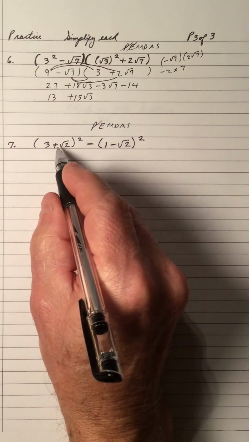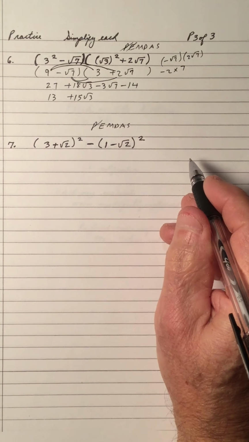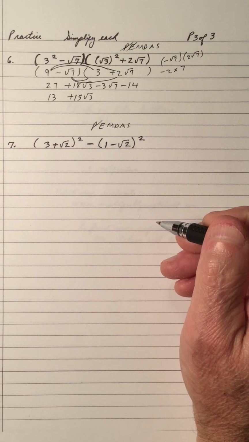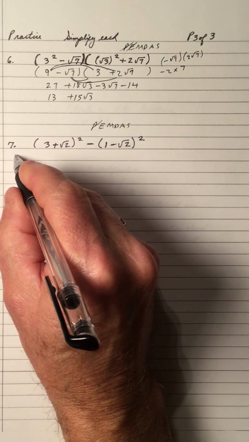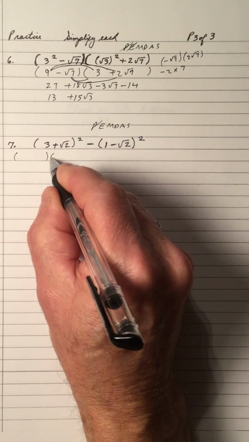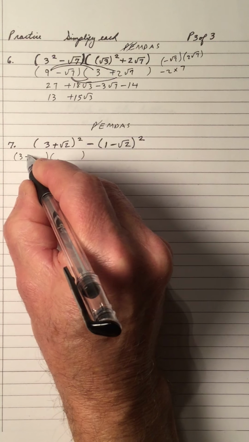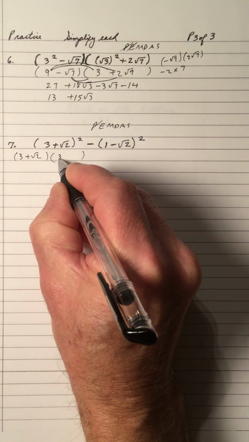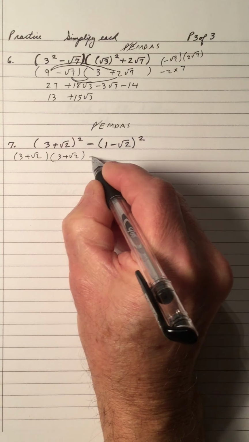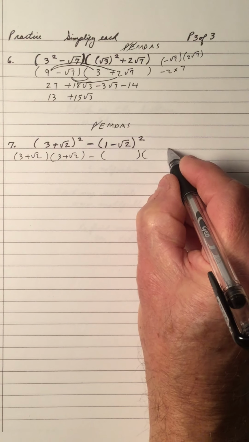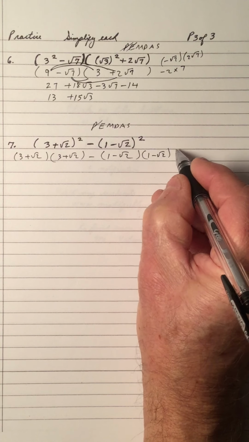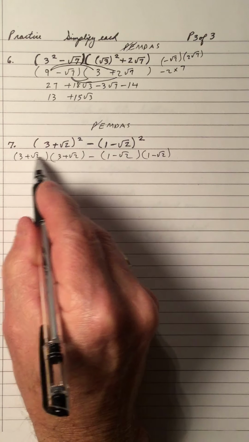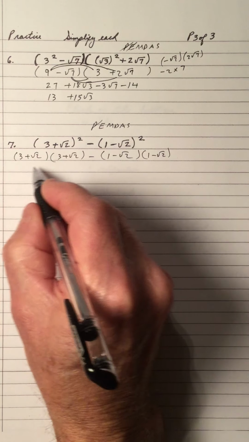Now I have to square both of these. Which way do you want to square it? By the pattern or by FOIL? Some people like to write them down twice, so I'm writing them down twice to make sure I don't make an error. When you square, you multiply by itself. Now I'm going to do FOIL on that.